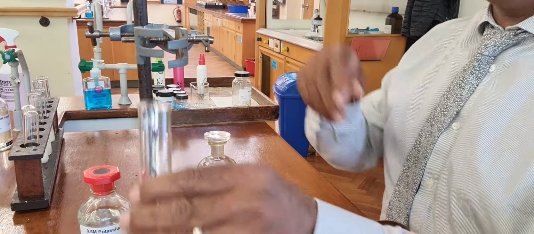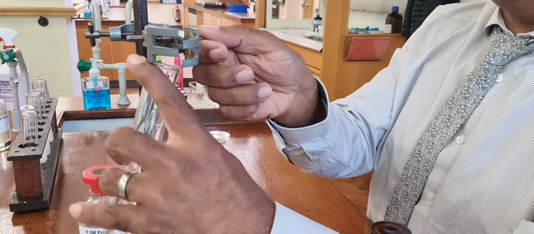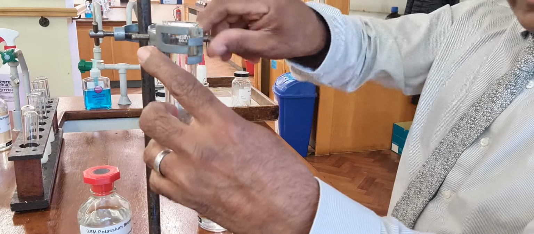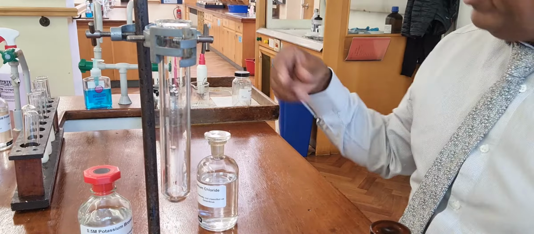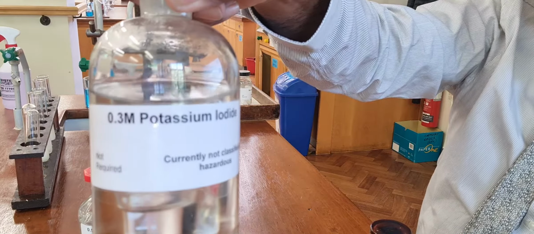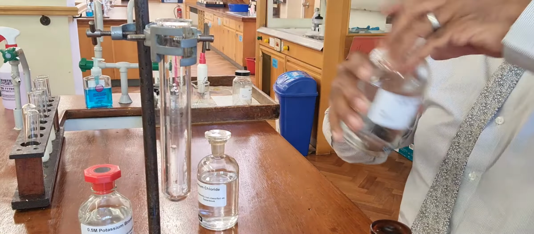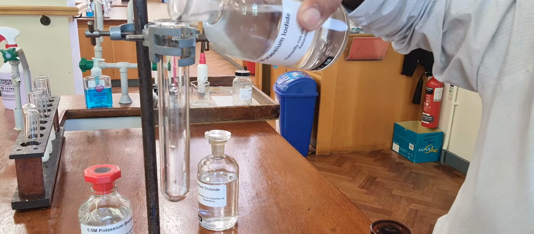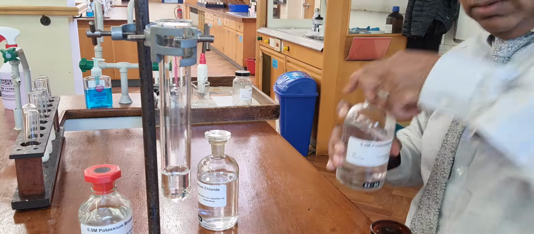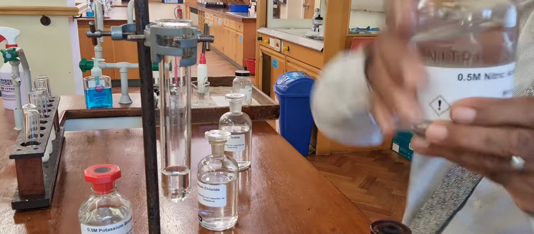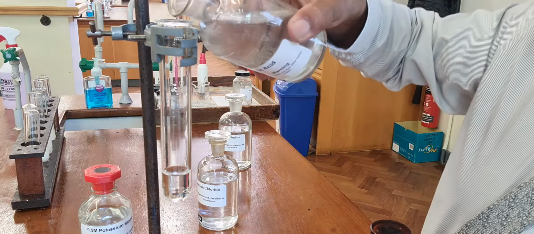And finally, how about iodide ions? Well, we do the same thing with iodide ions. We've got here potassium iodide. Put a little potassium iodide in. Then nitric acid to stop any false positives.